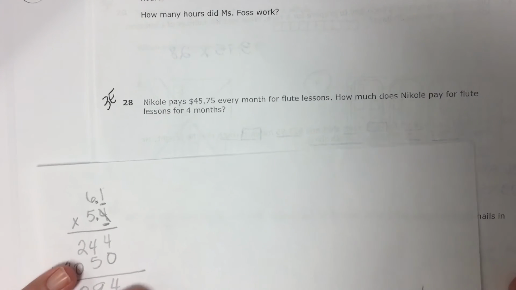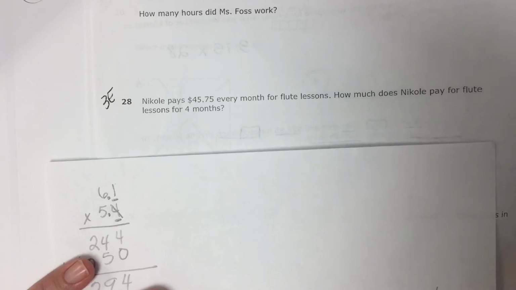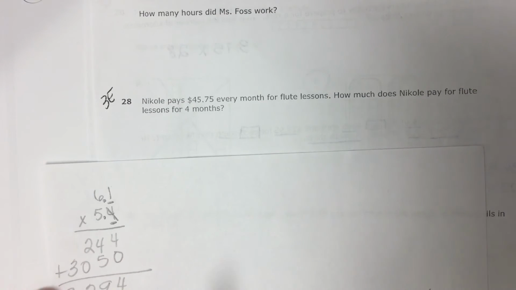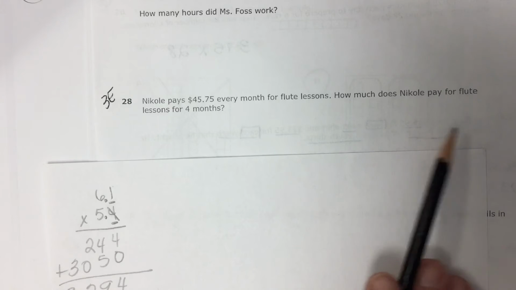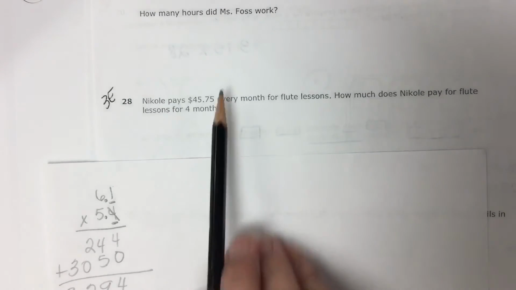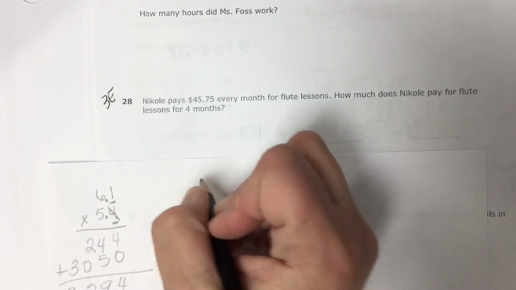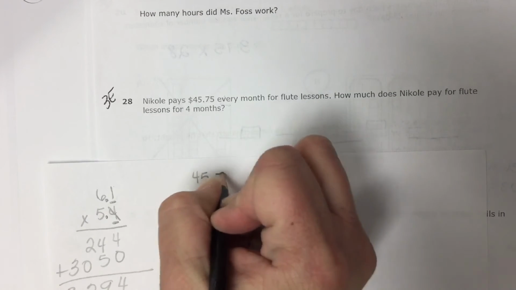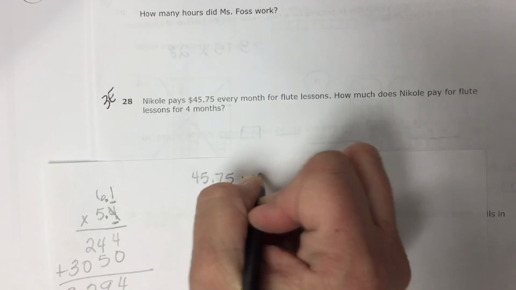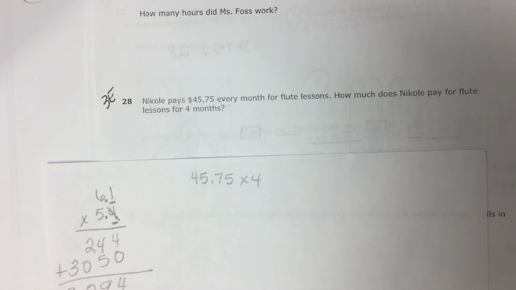Nicole pays $45.75 every month for flute lessons. How much does Nicole pay for flute lessons for 4 months? Well, in this case, the word every is very much like the word each. She pays $45.75 each month. So your equation was 45.75 times 4. So what would your answer be?